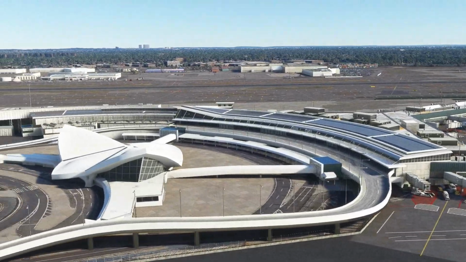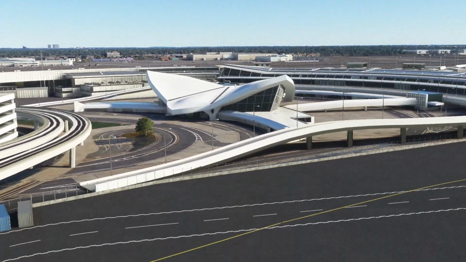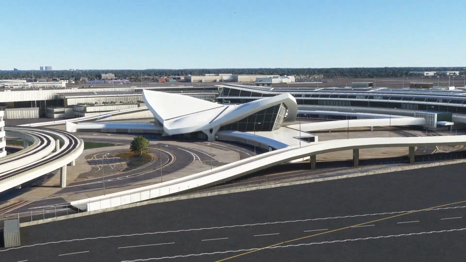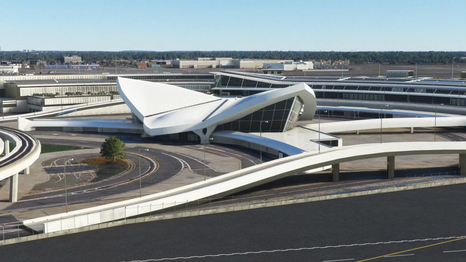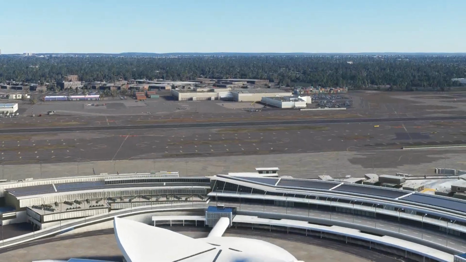This is the TWA Hotel, or the TWA Terminal, which now there's a hotel next to it. This was built by architect Eero Saarinen in the early 60s, I want to say. And this is the same architect who built the main terminal at Dulles Airport. You can kind of see the resemblance in the concrete roof and the big glass panels on the walls.